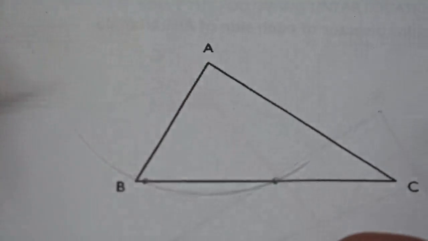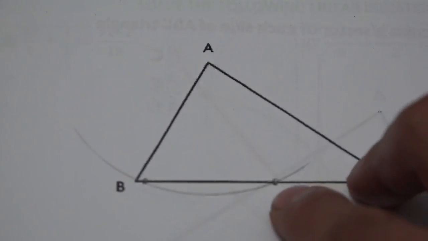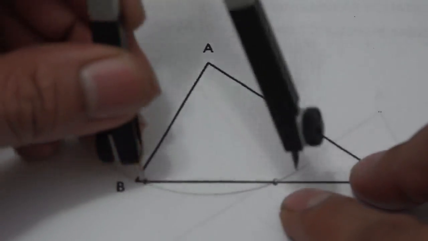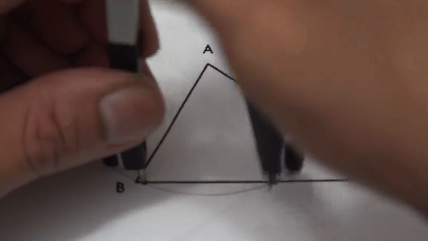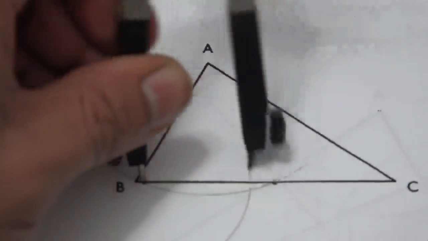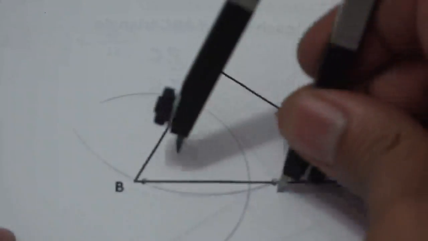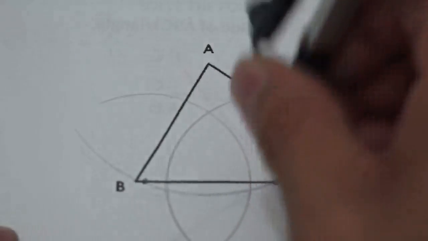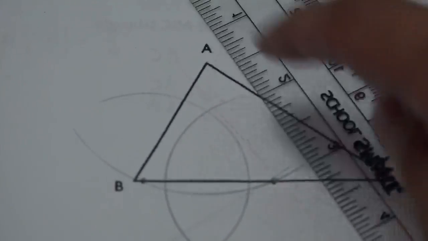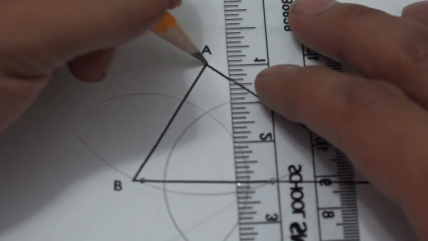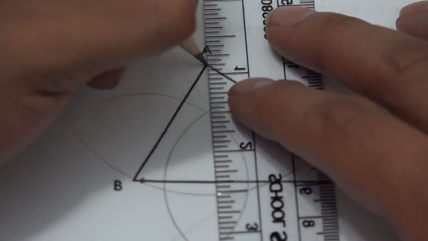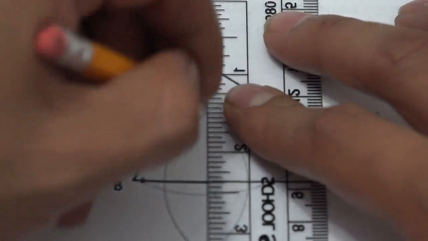Now you have your segment. Now draw the perpendicular bisector from these two points. Look, open more than halfway and do this. Open more than halfway, do this. Now you connect the points from the vertex right here, and look, it lines up.